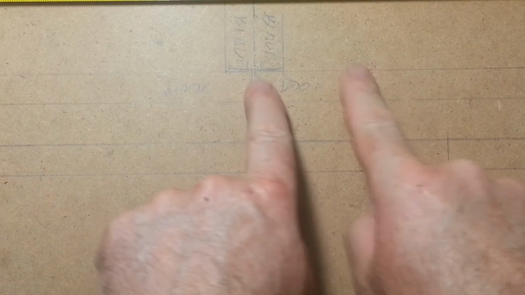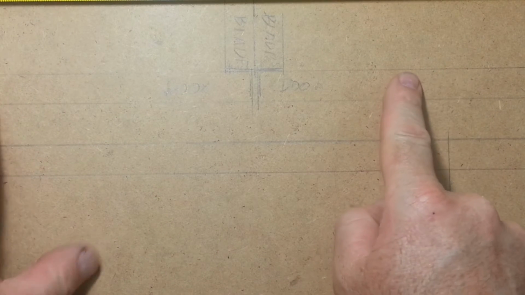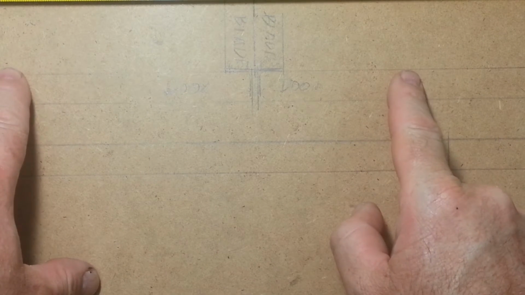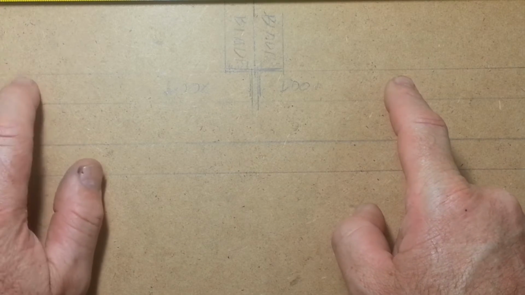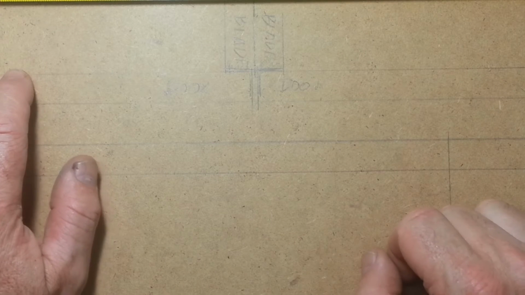So in any case, we've now got the widths set out, all the critical widths. We could set out the kick if we wanted to, that would be fine, but I would probably set the details of the kick out on the physical kick. So that's it. We've got the width set out and we've got the height set out on this one plank.